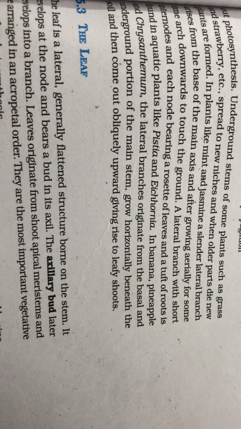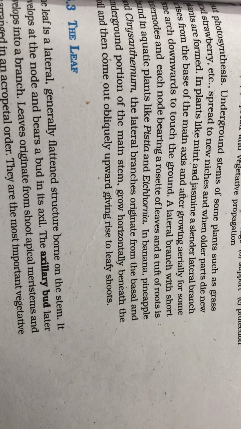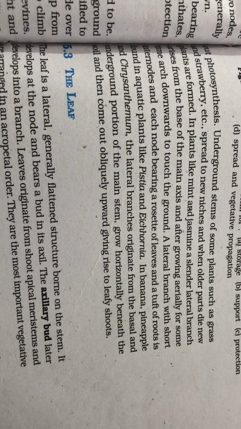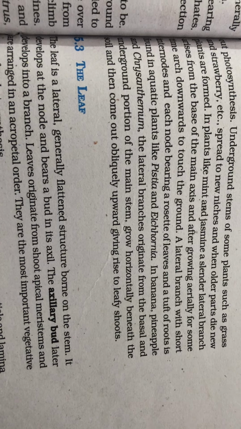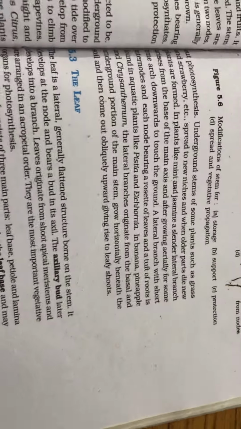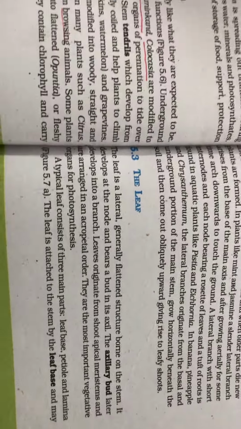In banana, pineapple and chrysanthemum, the lateral branches originate from the basal and underground portion of the main stem. If you look at a banana plant, small shoots arise from below along with it. The underground portion of the main stem grows horizontally beneath the soil and comes out obliquely upward giving rise to leafy shoots. So this is all about the stem.